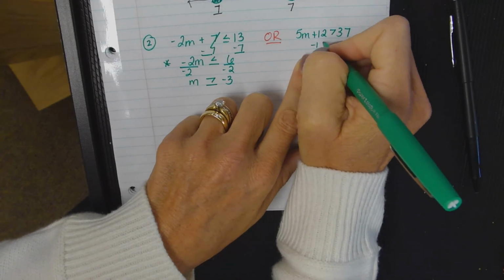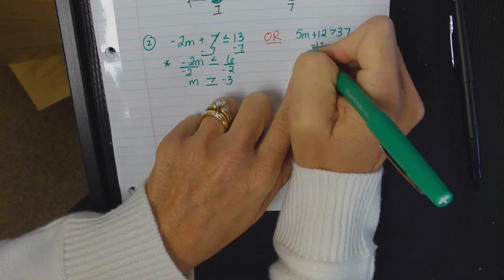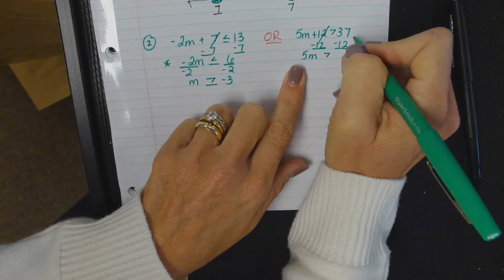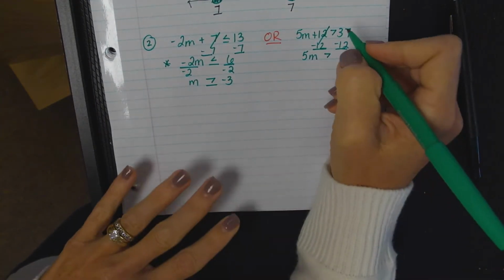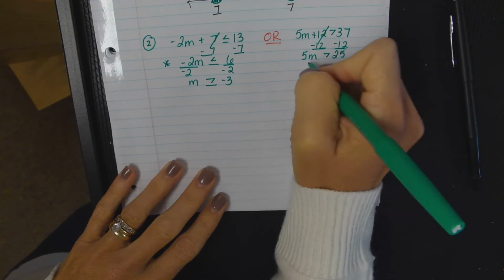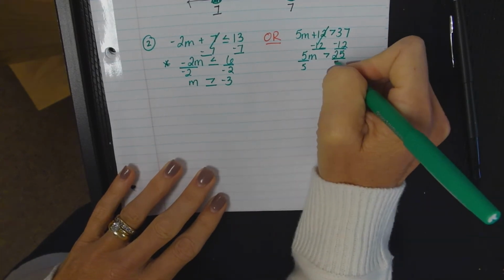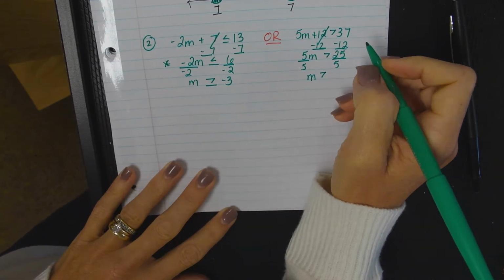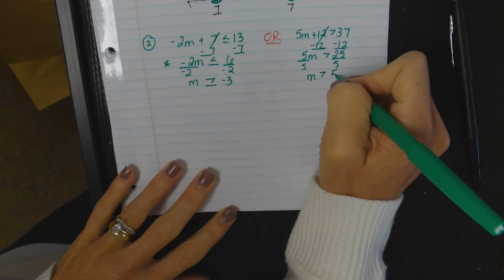Go ahead and solve this one over here. Minus 12. No negatives, so no change. 37 minus 12 is 25. Divide by 5. Answer is m is greater than 5.